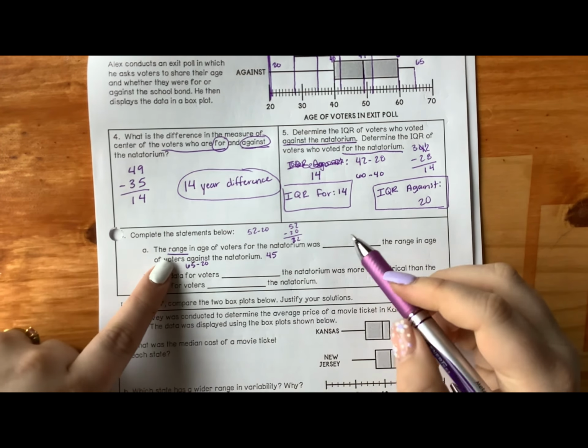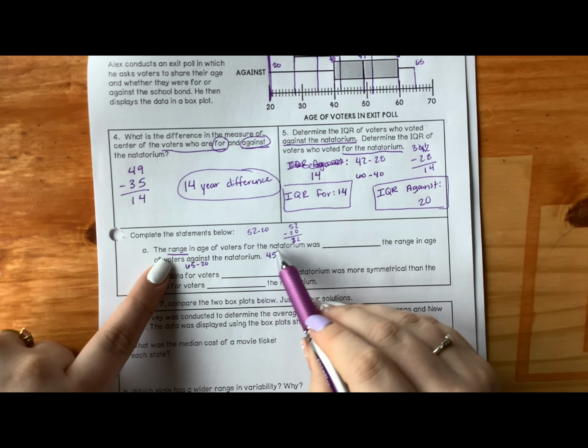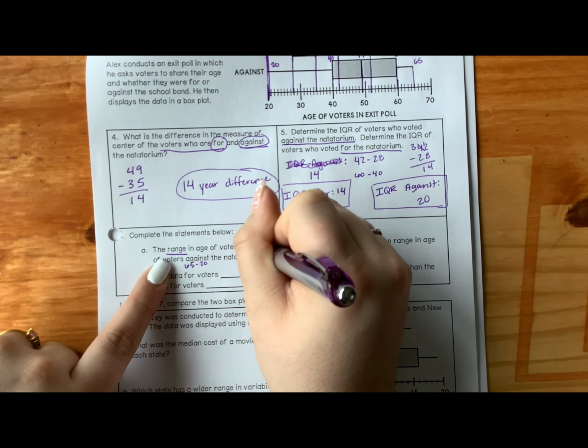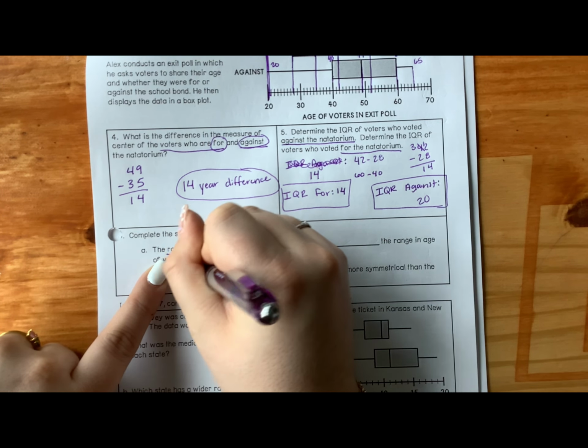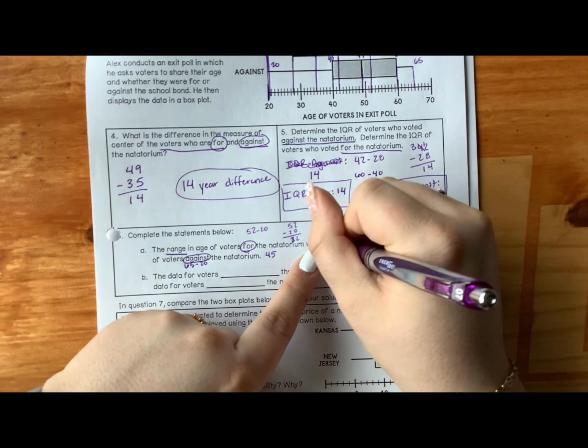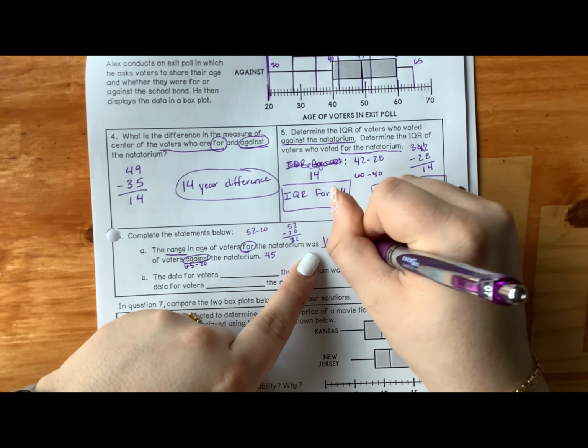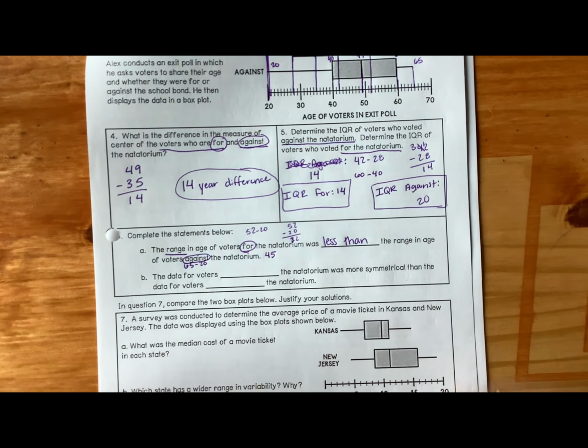So the range in age of voters for was less than the range in age of voters against.